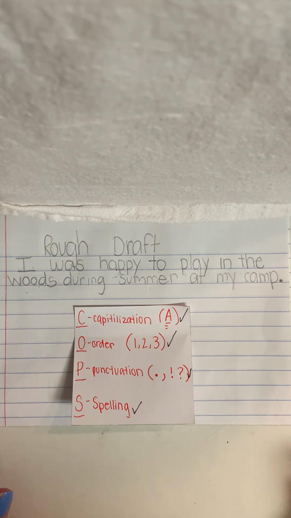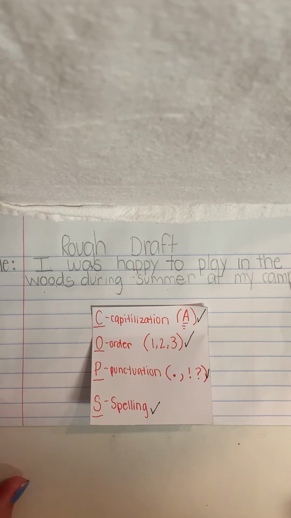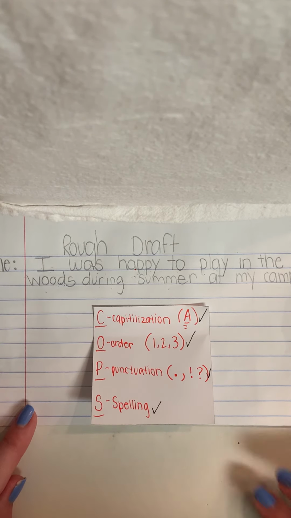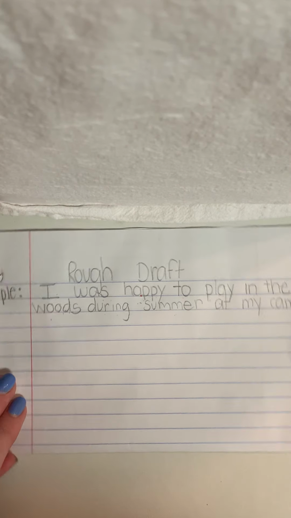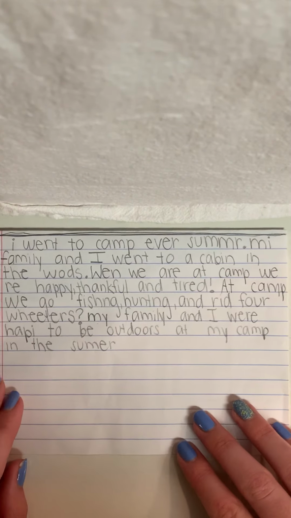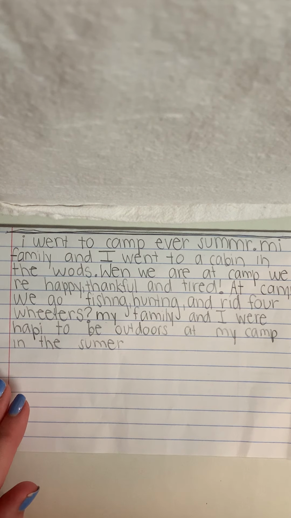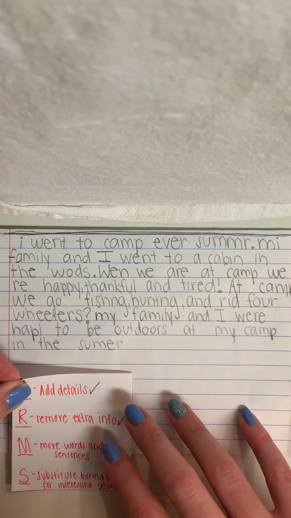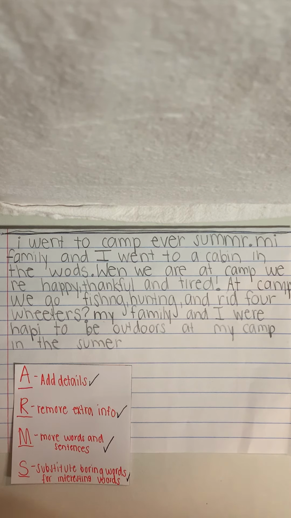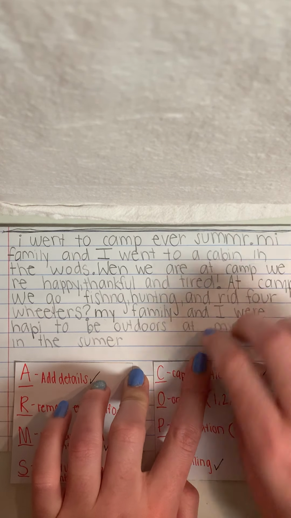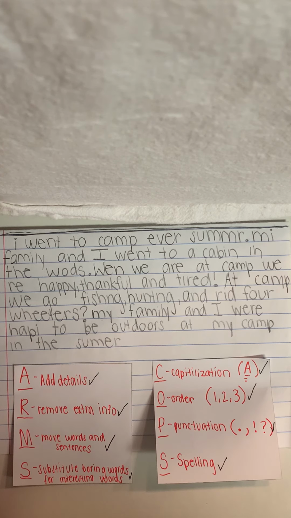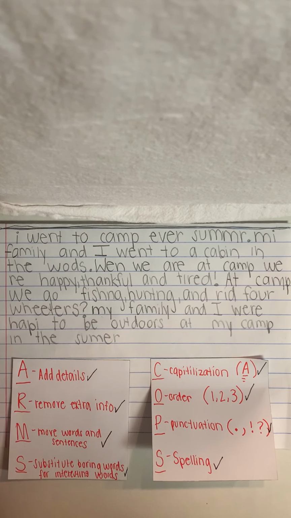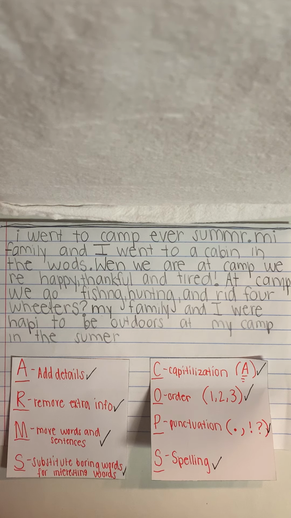Now that we have used our COPS and ARMS strategies to revise and edit the simple rough draft, we are also going to use those strategies to revise and edit the more detailed rough draft. I think that revising this rough draft is going to prove to be more beneficial, and we can make more corrections here. I'm going to read the paragraph, or the collection of sentences, that I came up with in a previous video.